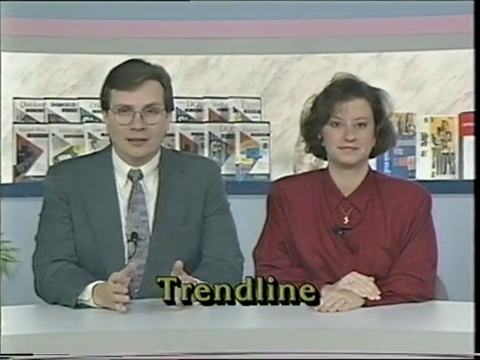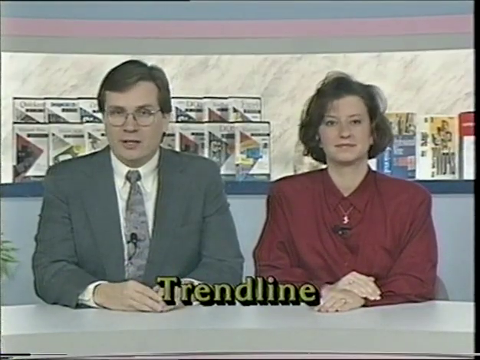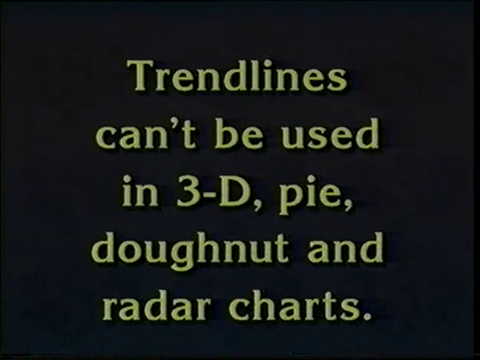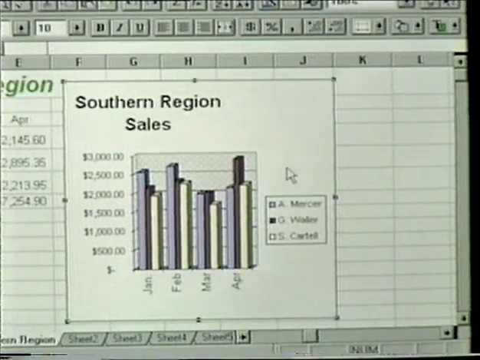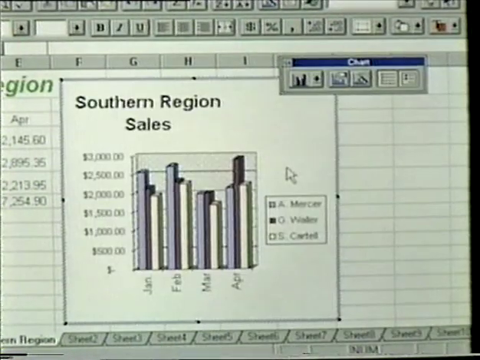With Excel 5.0, you can add a line to your chart that will show the direction or trend of your data. It's called a trend line. It is commonly used to study problems of prediction. You cannot add trend lines to 3D, pie, donut, and radar charts. Because our chart is a 3D column type, we'll use the Chart toolbar to change it before we add a trend line. We'll select the chart in order to display the toolbar.